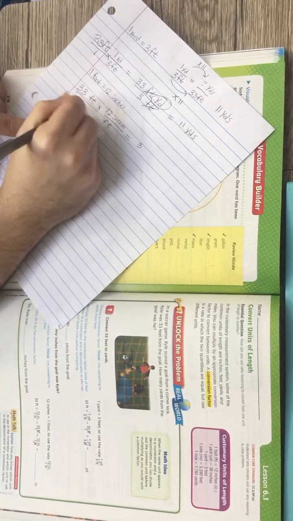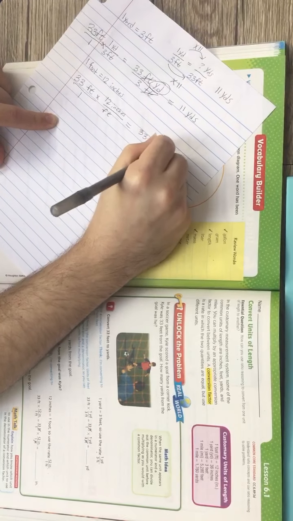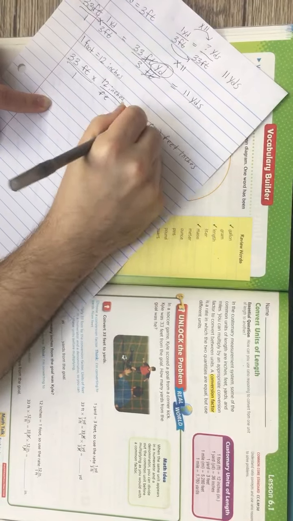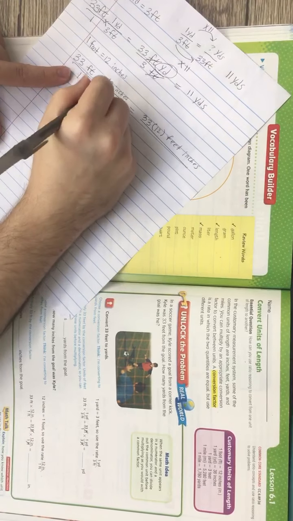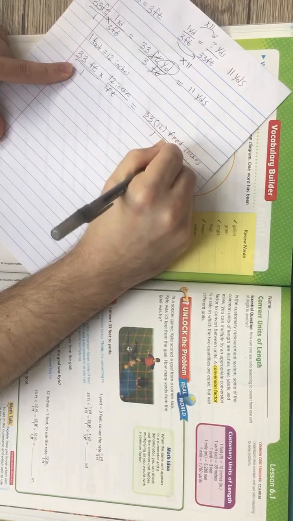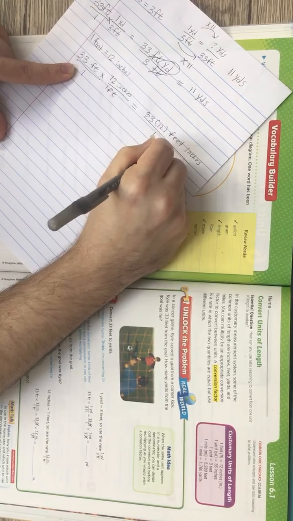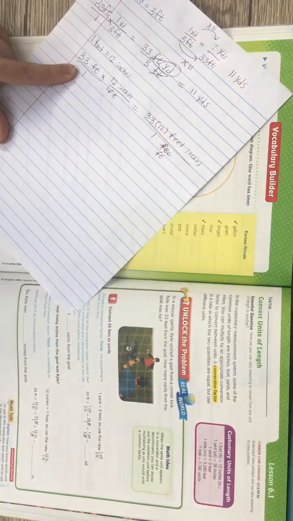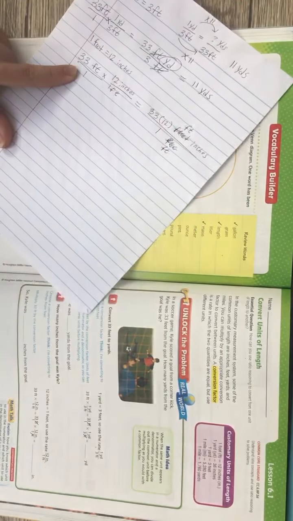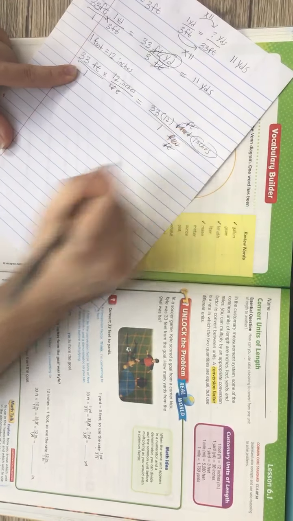We can put this over 1 if we want. 33 times 12 inches, all over 1 foot. So we have our feet, which is also FT here. We see we have feet on the top, feet on the bottom. They're going to cancel out. You're just going to be left with inches.